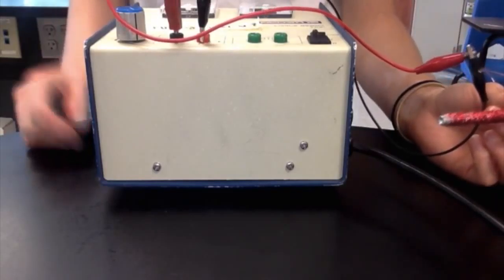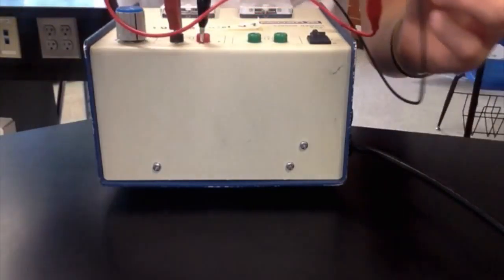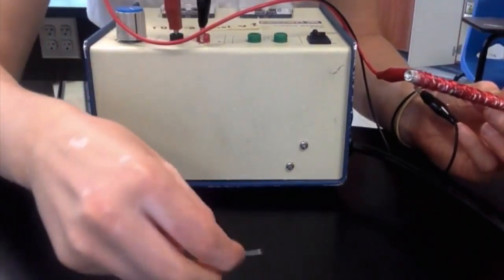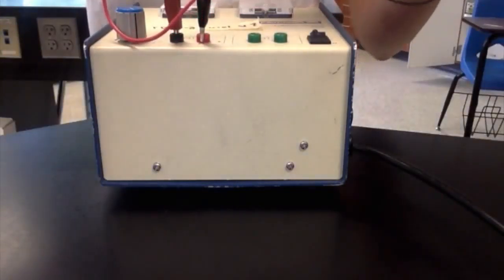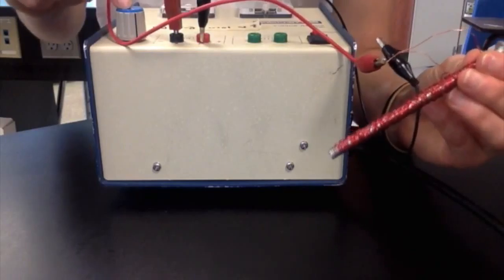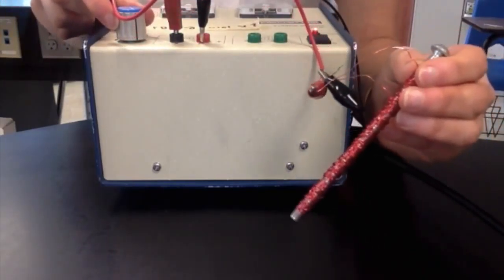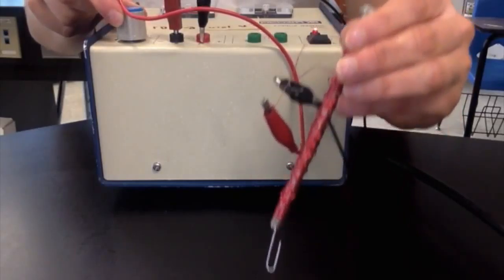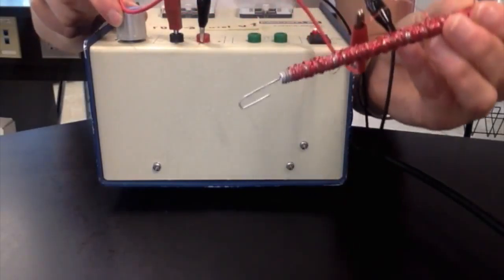Here is my electromagnet. I have a power source, I have wire, I have a core, and I have a paper clip, which I'm going to try to pick up with this magnet. So what you want to do is turn on your power source, and here I can control the voltage. So I'm going to turn it up. That's turning up the electromotive force, and there I have the paper clip.